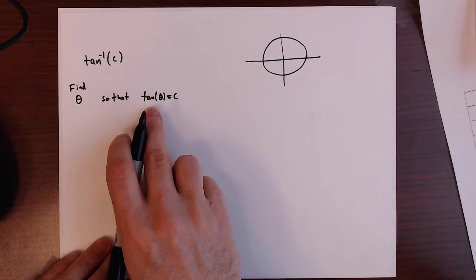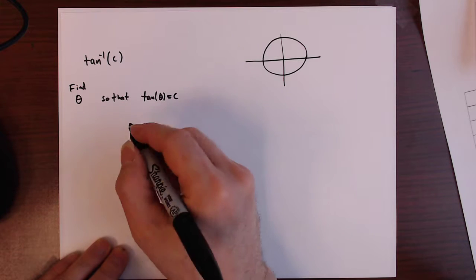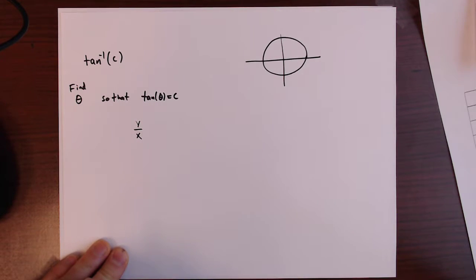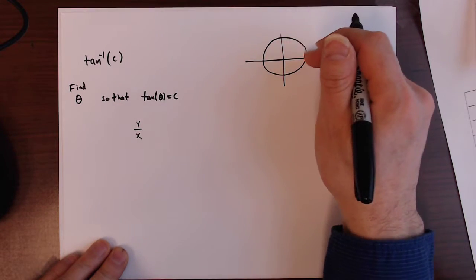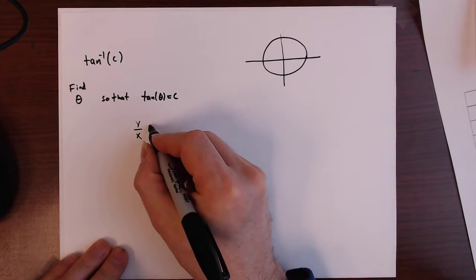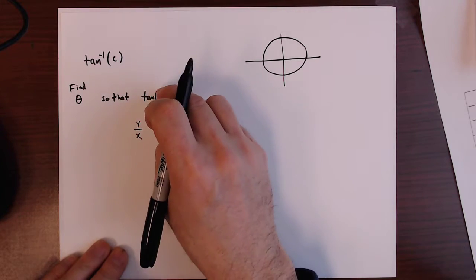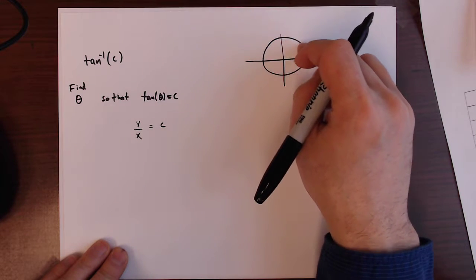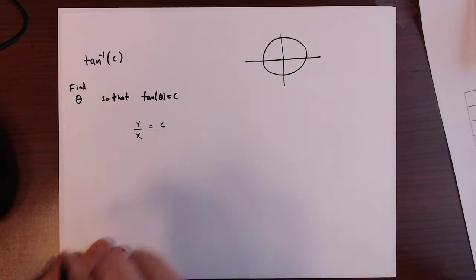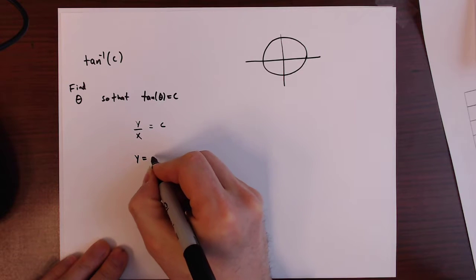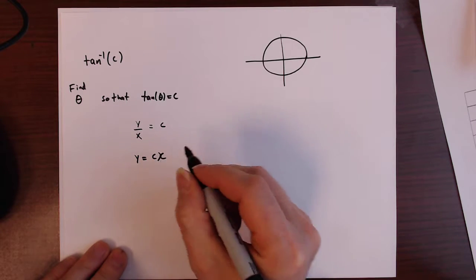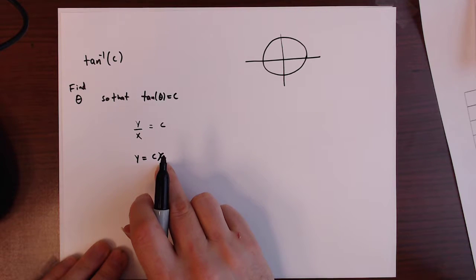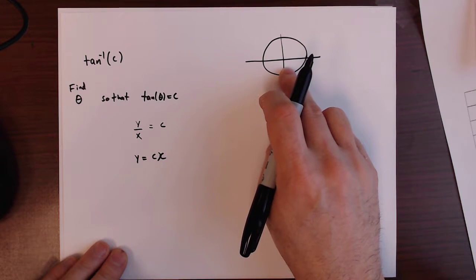If I think about tangent, tangent corresponds to the y-coordinate divided by the x-coordinate for a point on the unit circle. So what I'm looking for when I'm solving tangent of theta equals c is some point on the unit circle where y divided by x is equal to c. So that is going to be the intersection of the line y equals cx with the unit circle.